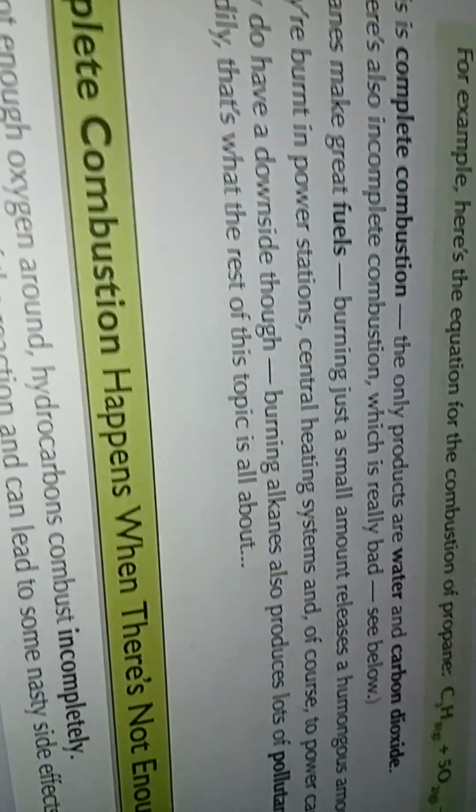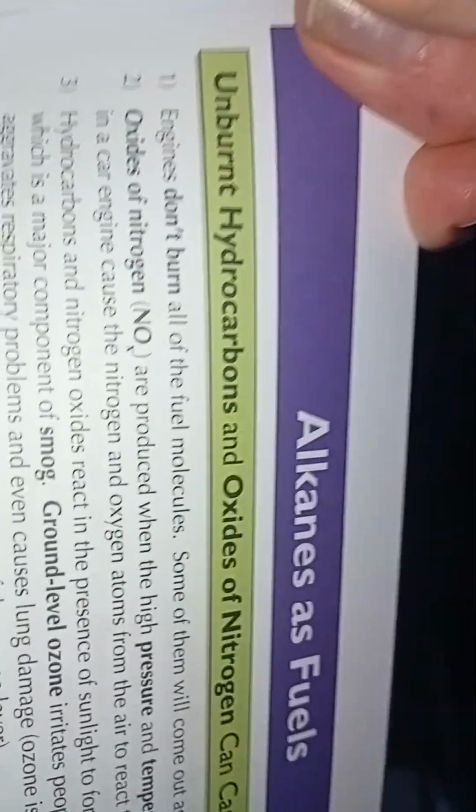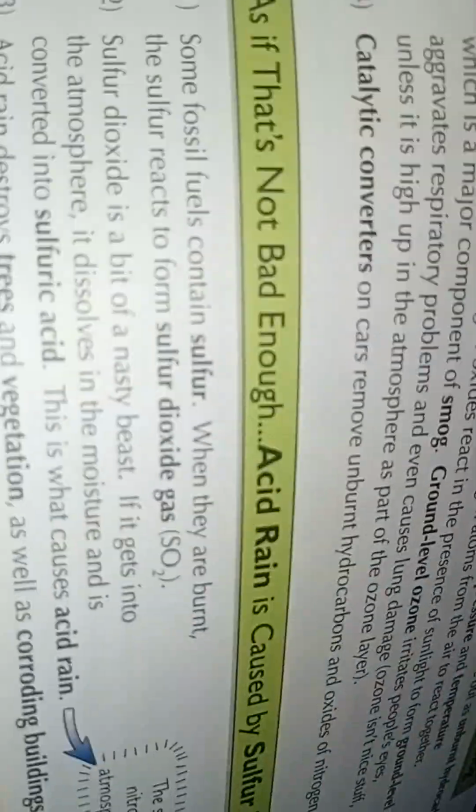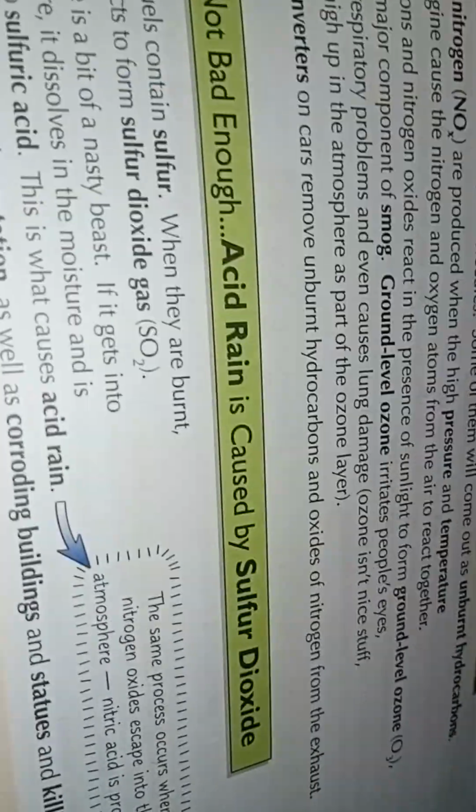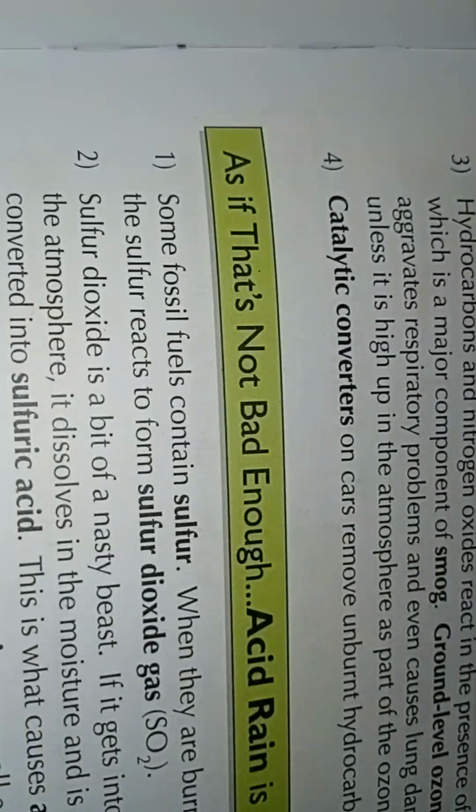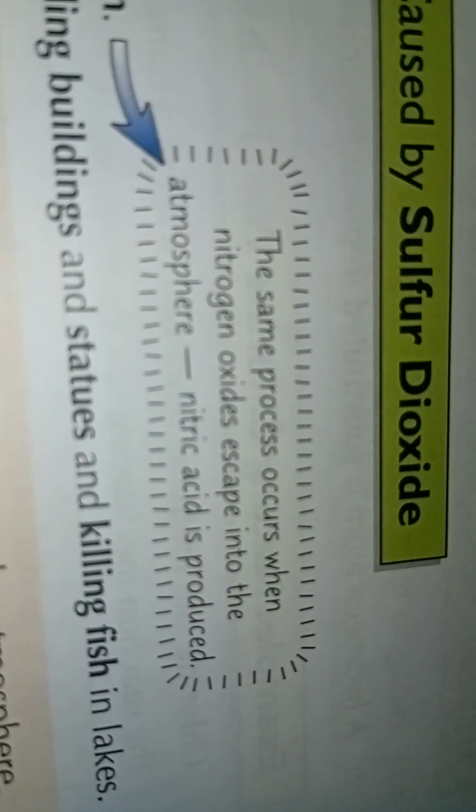Handily, that's what the rest of this topic is about. Incomplete combustion, burning fossil fuels, and the unburnt hydrocarbons and oxides of nitrogen can cause smog. And if that's not bad enough, acid rain is caused by sulfur dioxide. But in terms of car emissions, the same process occurs when nitrogen oxides escape into the atmosphere.